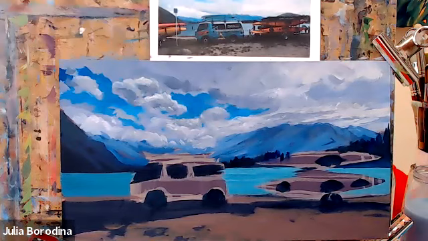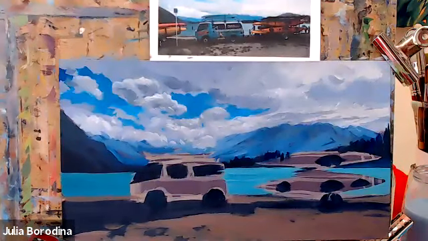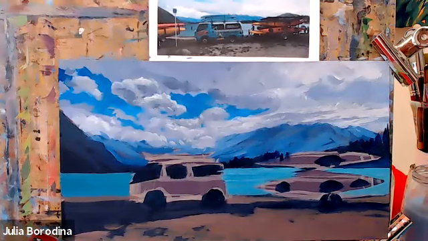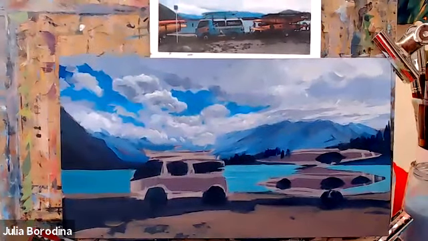And let's come back to the foreground and warmer colors. I'm not decided. I've painted the foreground, the sand, but I'm not overly convinced that's my final color.